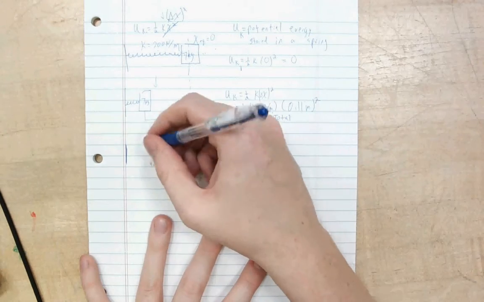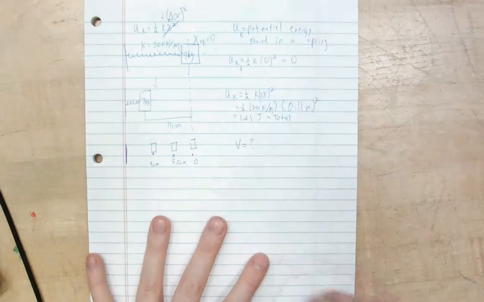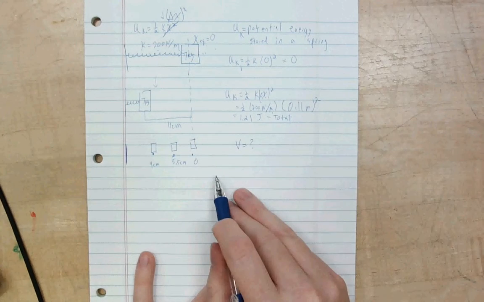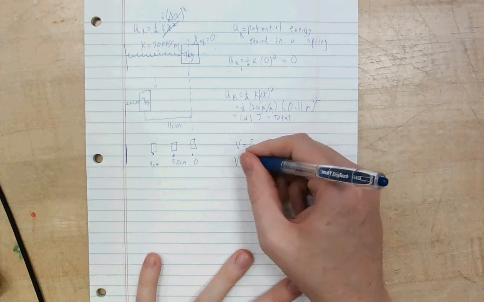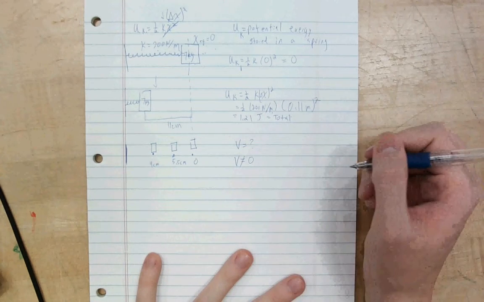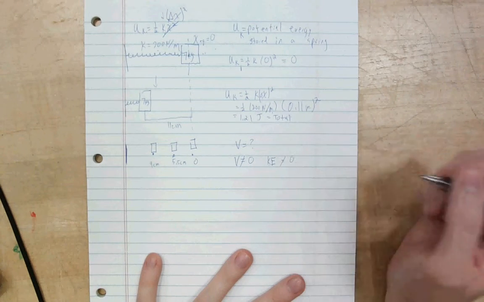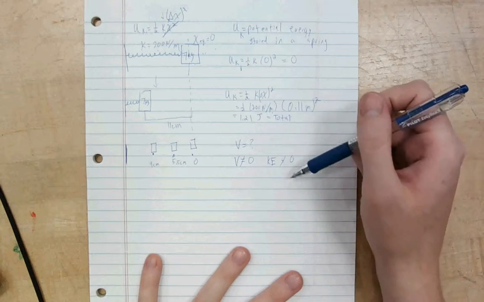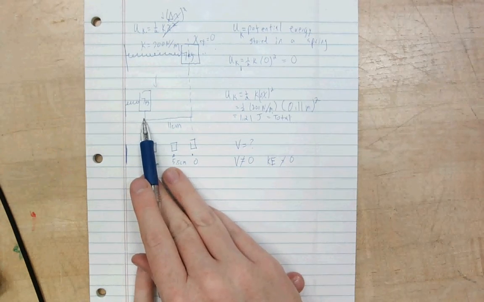So I want to know when the block is at each of these points, what is its speed? Well, here's what I can do. Once the block has a speed that's not 0, that means it has a kinetic energy that's not 0. Well, we can't create or destroy energy, and no one's allowed to push on our system, and we're not including friction.